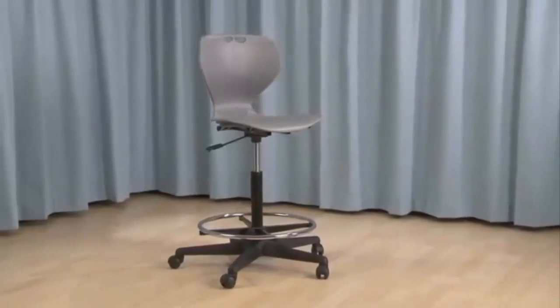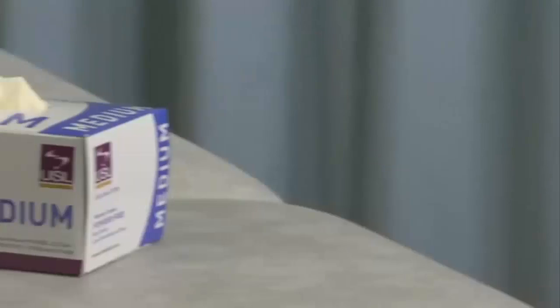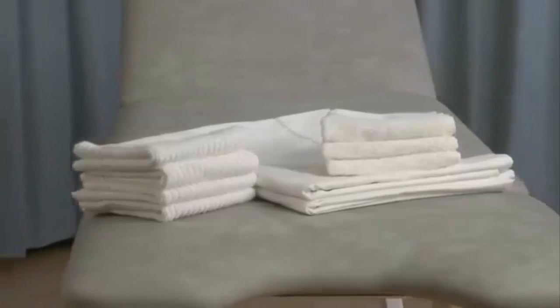An ergonomically adjustable chair. Acoustic and/or any water-based lubricant gel and gel warmers. Examination gloves. Bed linen and towels. And a sonographer's worksheet.